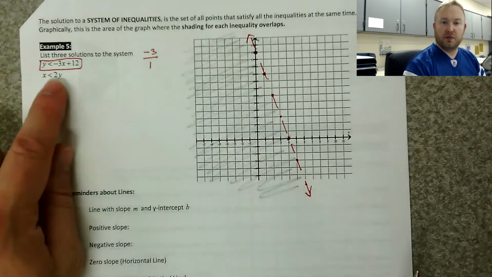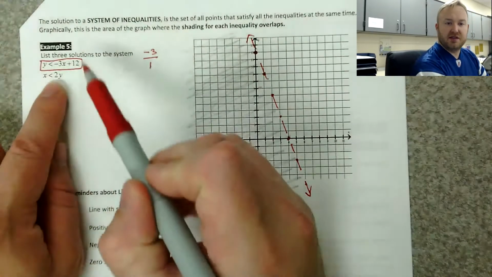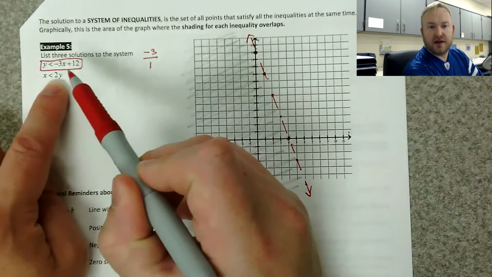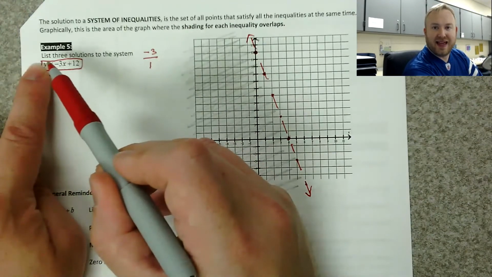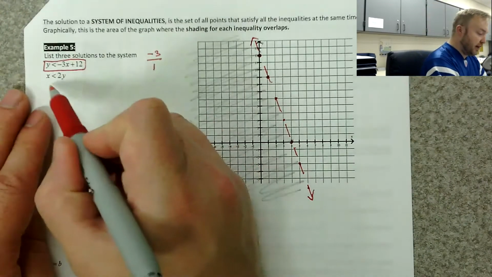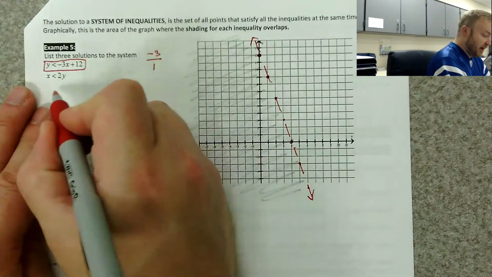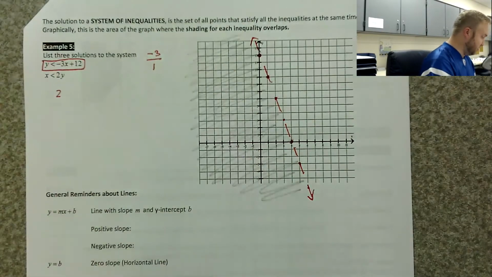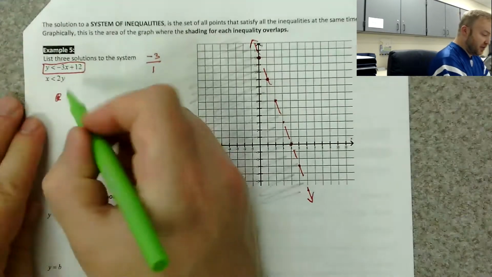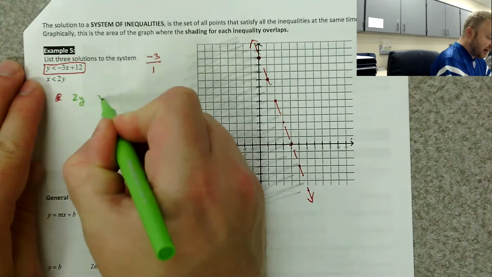And this looks a little bit weird. It's actually going to be easy. But you see how the y is on the right side of this? We want the y to be on the left, right? So I'm going to flip this around and make the 2y on, and actually I'm going to use green for this. I'm going to put the 2y on the left and the x on the right.